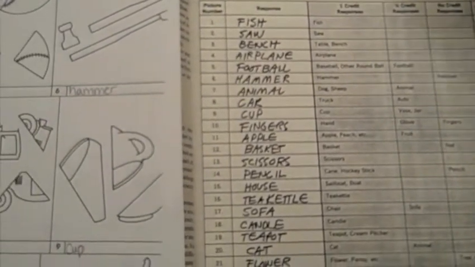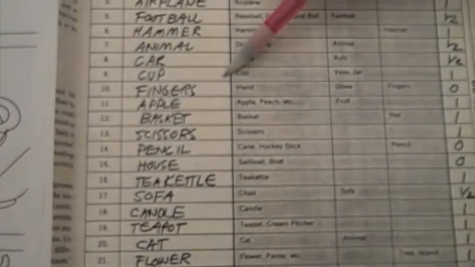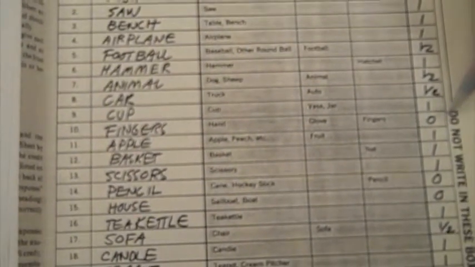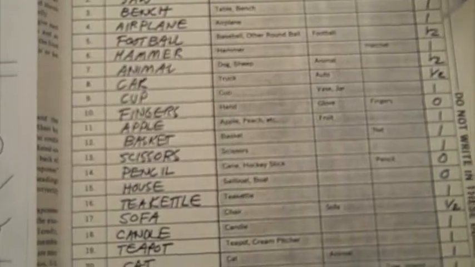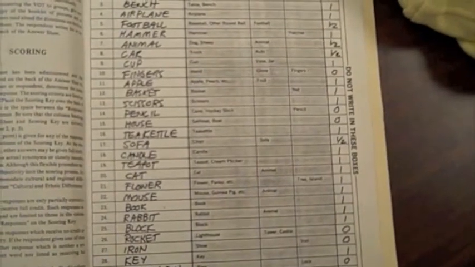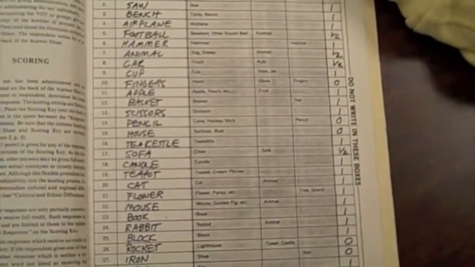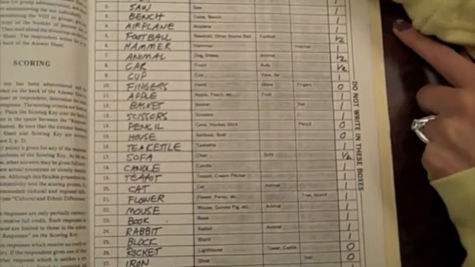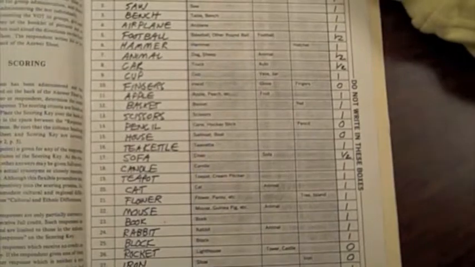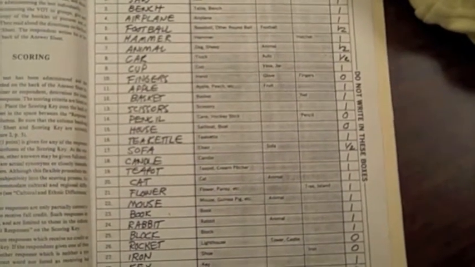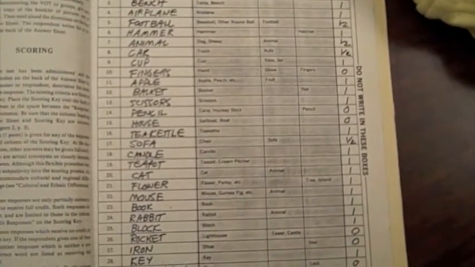For 0 points, number 10. The correct answer is hand. She responded with fingers, therefore she receives no points. After Joan completes all of her 30 responses and the credit is determined based on the point system mentioned previously, each of the points is added up to get a total raw score. Joan's raw score is 22.